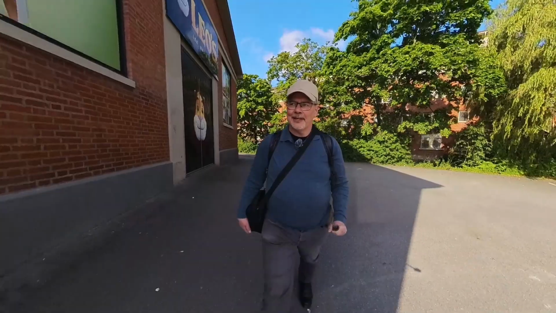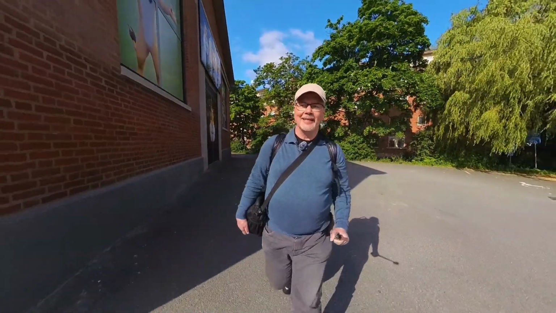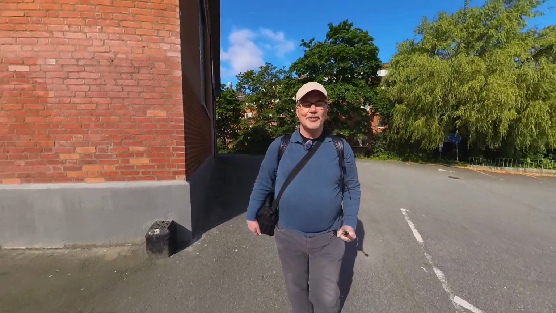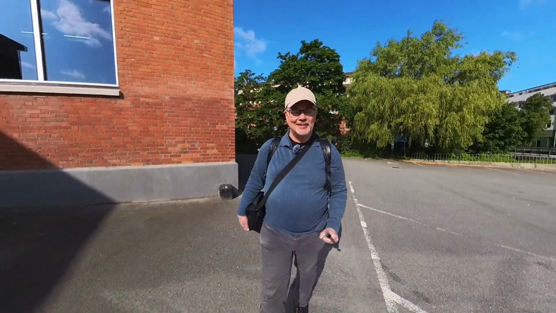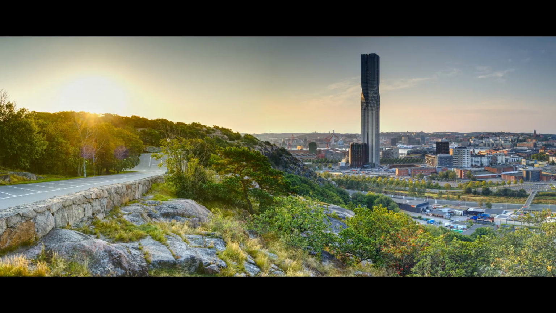I'll start by showing you the panorama. Here it is. Okay, so here is the HDR Panorama.